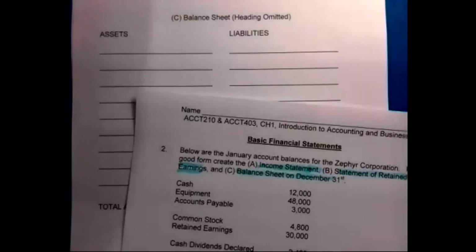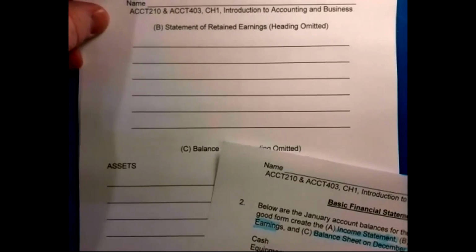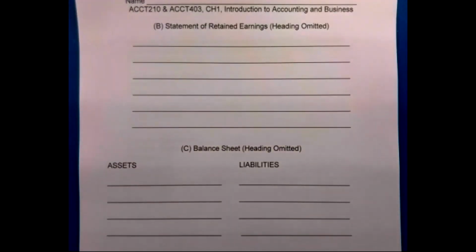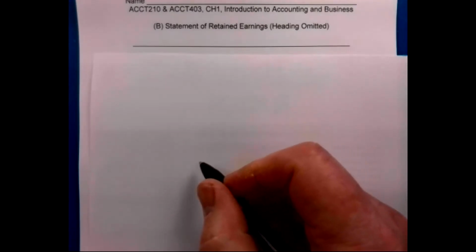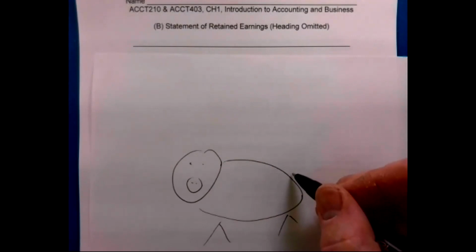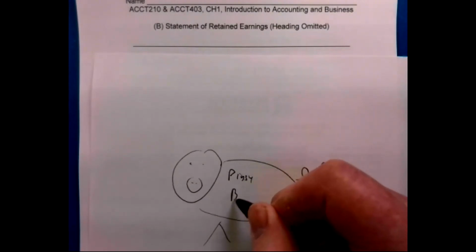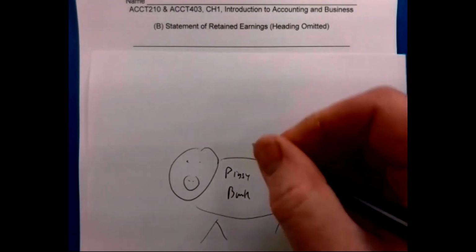Let's go to the second page, and we'll have the statement of retained earnings. The statement of retained earnings is like a piggy bank. So, here's a piggy bank.